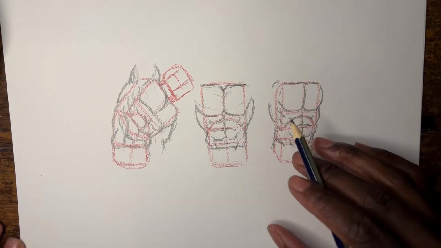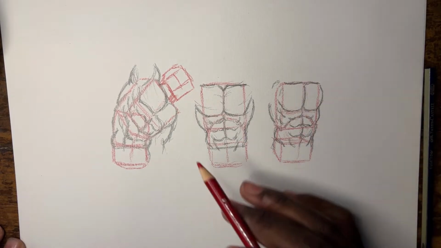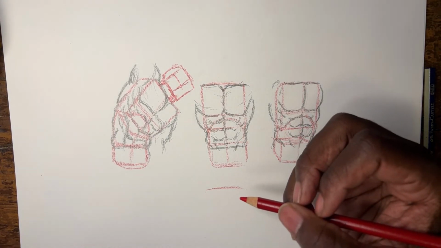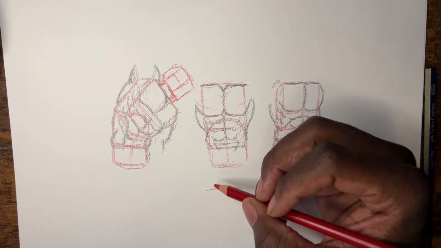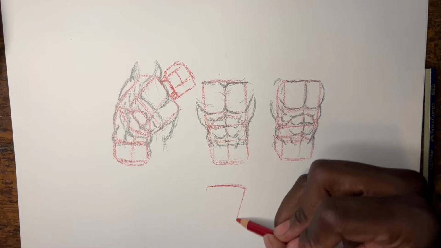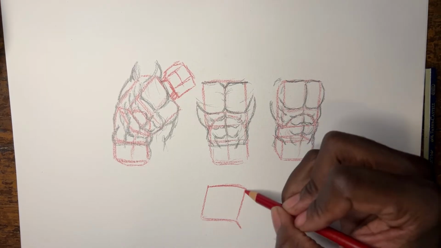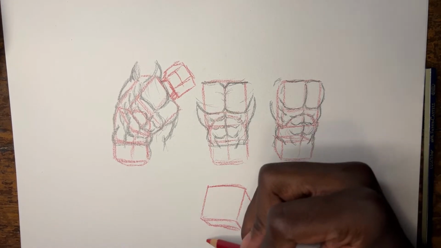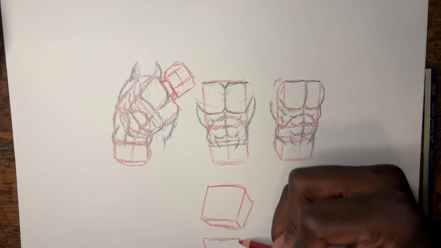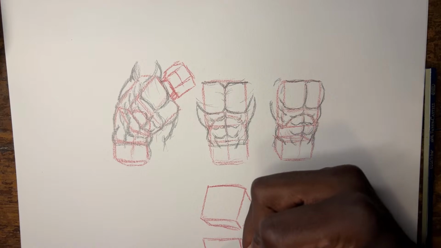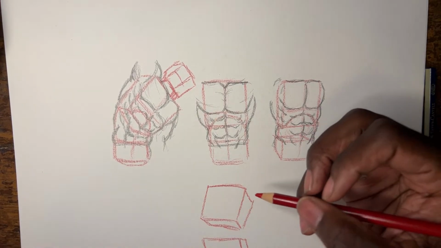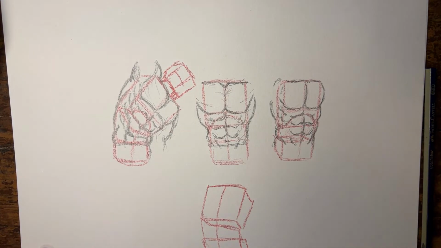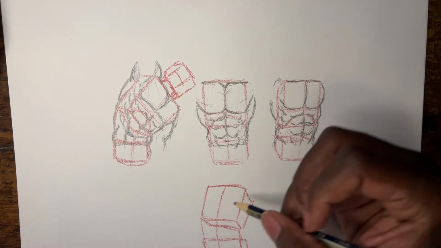Alright, so a challenge I want you guys to do is I want you to pause this video and try to take a box. We'll take these two boxes and see if you can put them together and add anatomy over the top of them to create form, to create a human body in motion. Or actually, it doesn't even have to be in motion. See if you can just take these two boxes and connect them in a way where you have a body. That's my challenge for you guys.